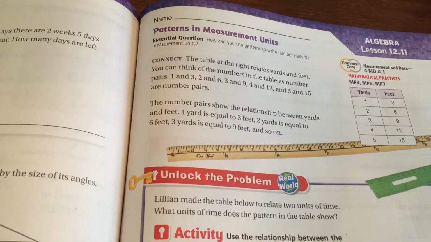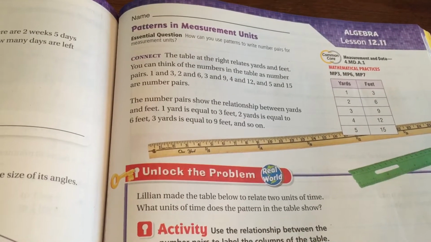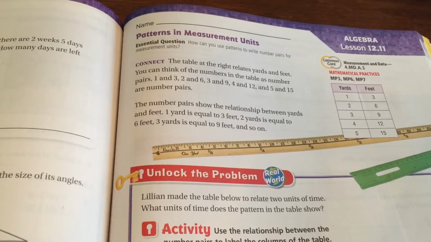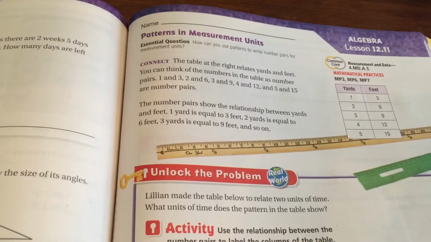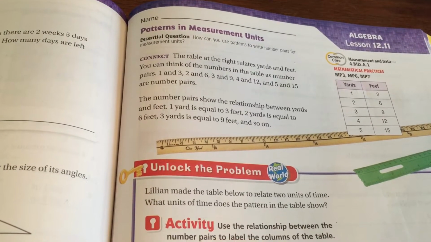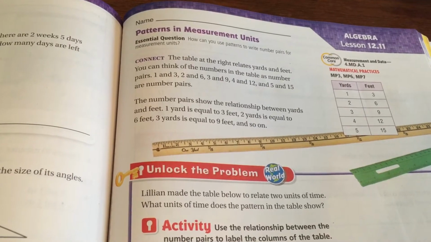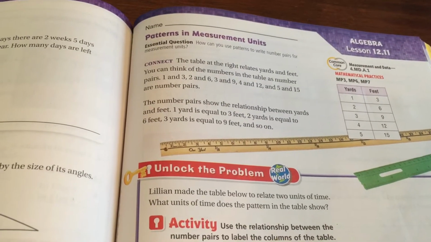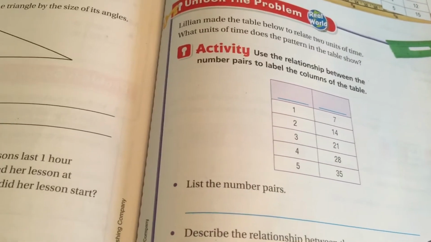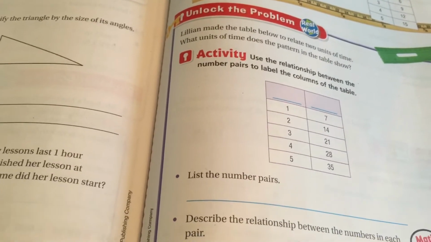So this is just showing some patterns with the measurement units. It says the table at the right relates yards and feet. You can think of the numbers in the table as number pairs. 1 and 3, 2 and 6, 3 and 9, 4 and 12, 5 and 15 are number pairs. The number pairs show the relationship between yards and feet. 1 yard is equal to 3 feet, 2 yards is equal to 6 feet, 3 yards is equal to 9 feet, and so on. So this lesson is actually just a bunch of these charts, and you need to see if you can figure out the pattern. Once you figure out the pattern, you can figure out which unit it is.